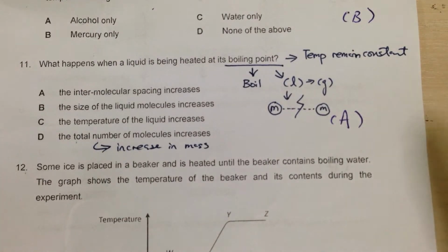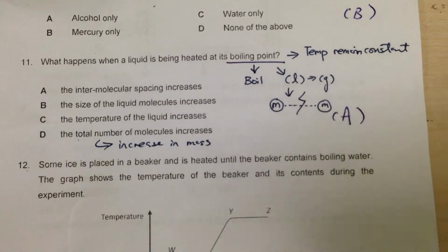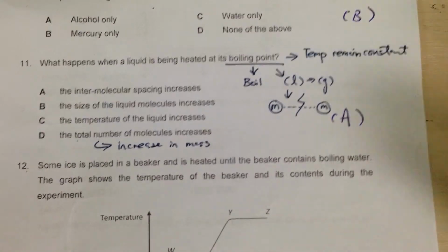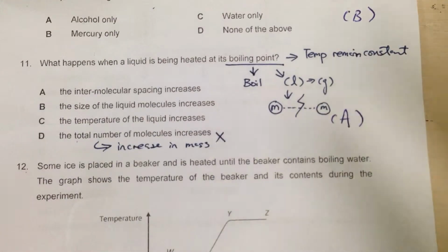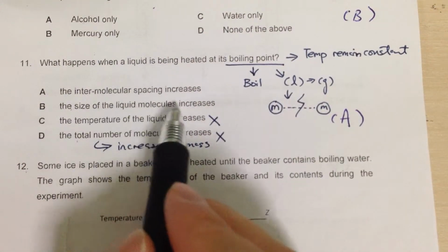You have 40 kg of water. You boil it, you will still get 40 kg of water vapor, right? You won't get 45 kg of water vapor, right? Unless you know magic. Okay, so that's why D is wrong. Temperature of the liquid increases when things boil? When they are changing state, the temperature remains constant. So this is wrong.